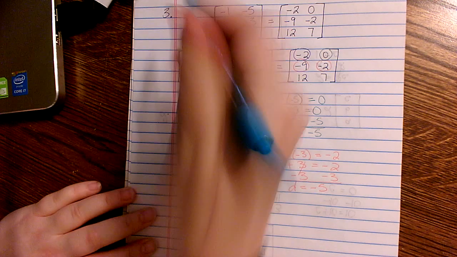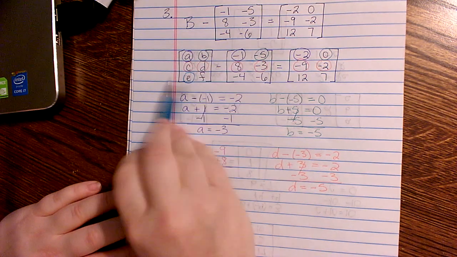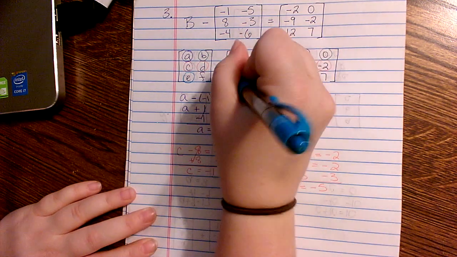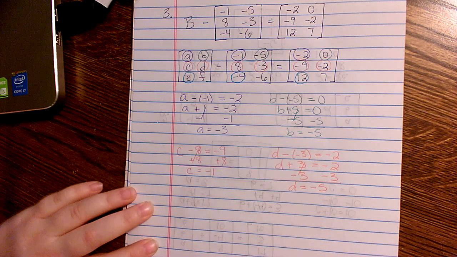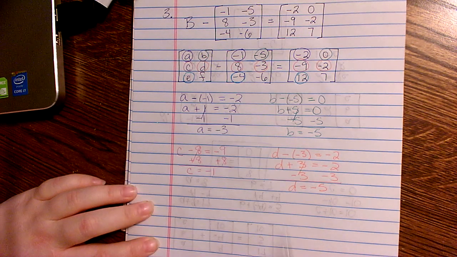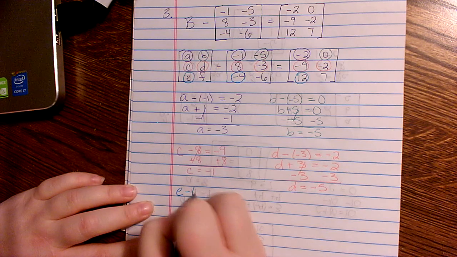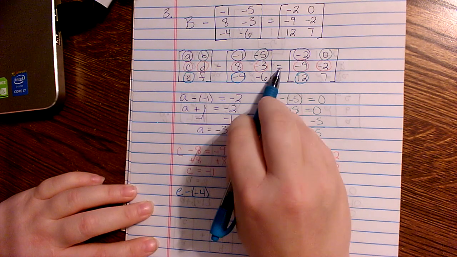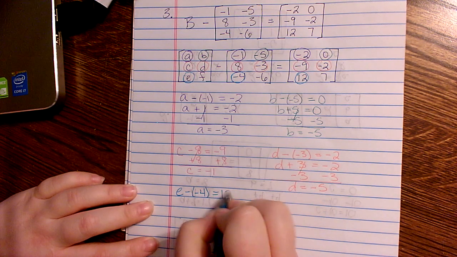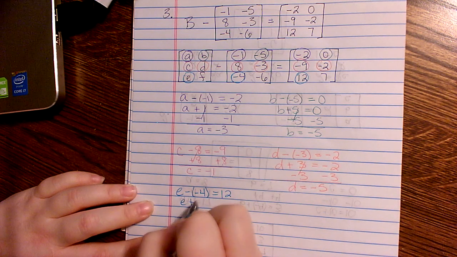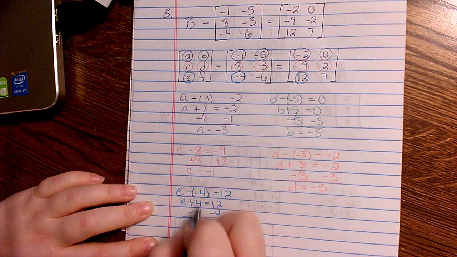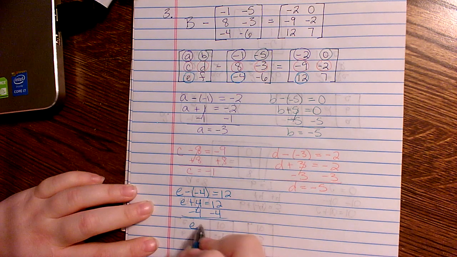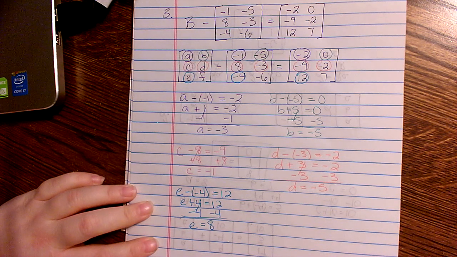Now if we want to find E, we'll do the same thing. This time we're in the bottom row, that first column. So we need to line it up with all of the numbers in the bottom row on that first column. So we have E minus -4 equals 12. This is really E plus 4 equals 12. So if we subtract the 4, E equals 8.